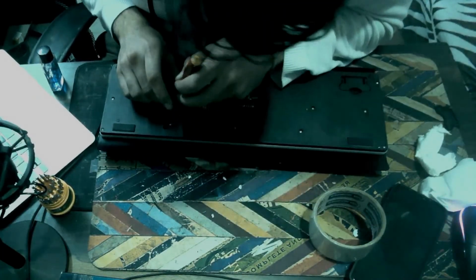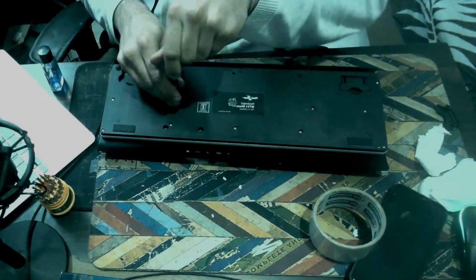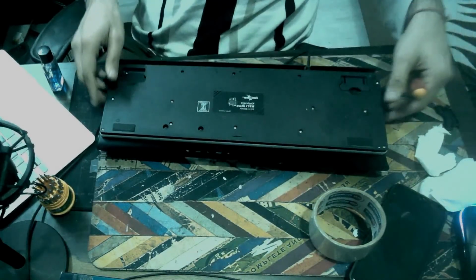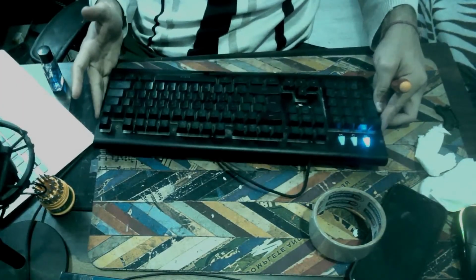What was the last one, right? This was the last one. And we have our keyboard assembled back again.